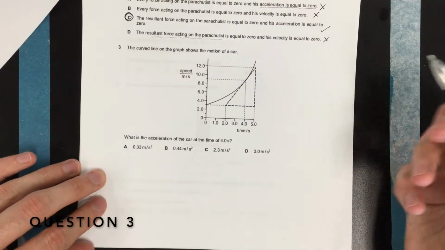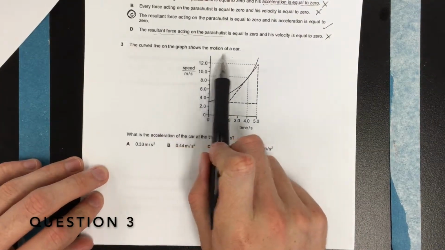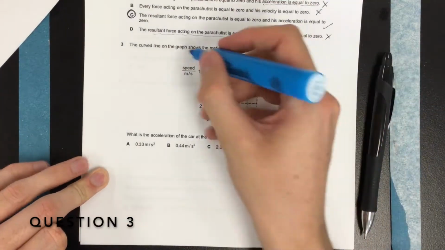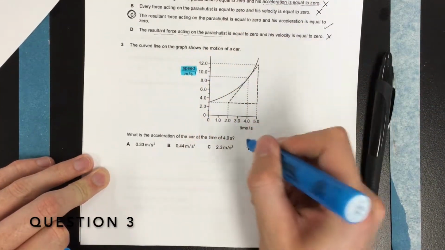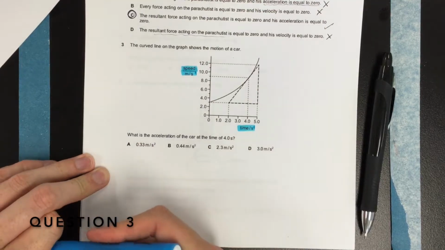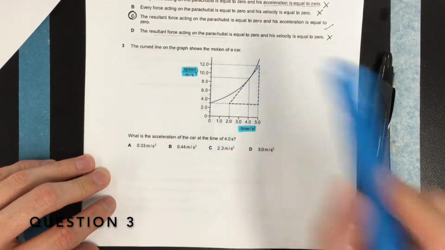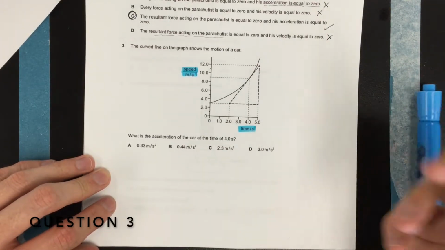Question 3. The curved line on the graph shows the motion of a car. And first thing to notice, this is a speed time graph. Not distance time, it's speed time. So this line is telling me how fast the car is going.